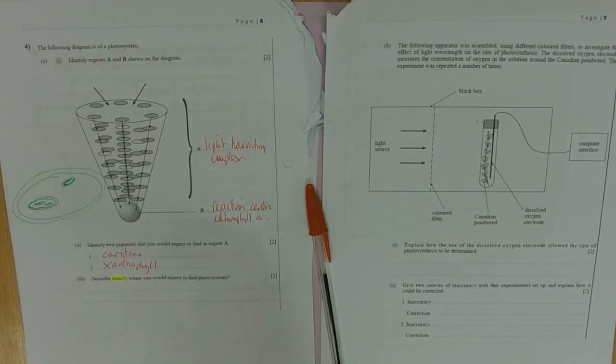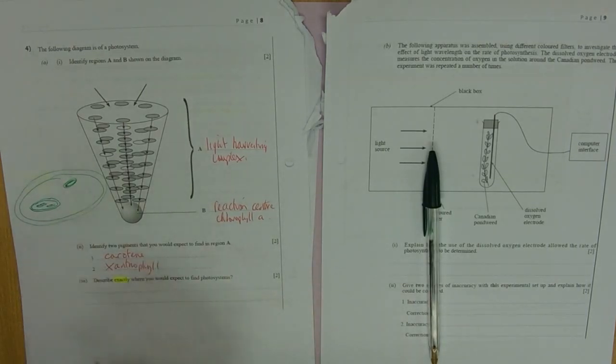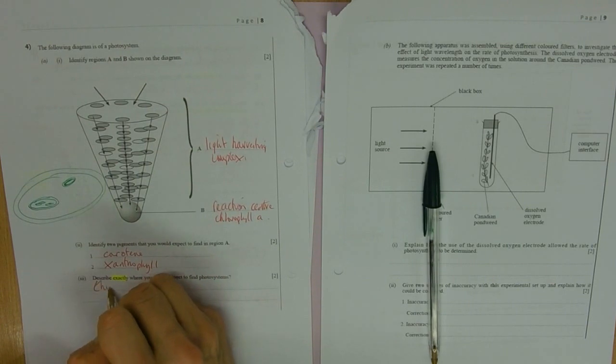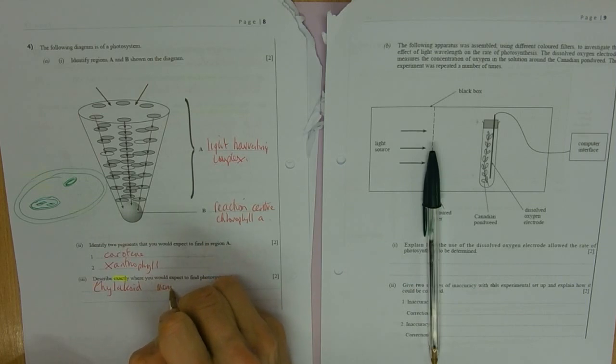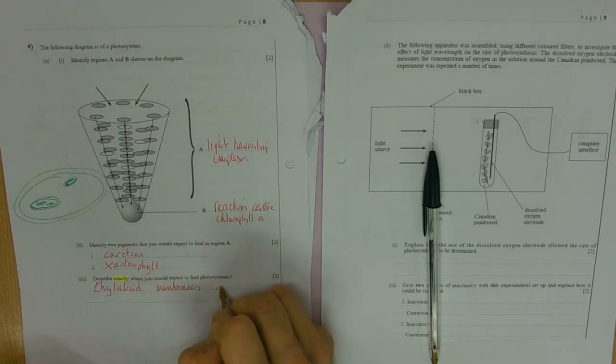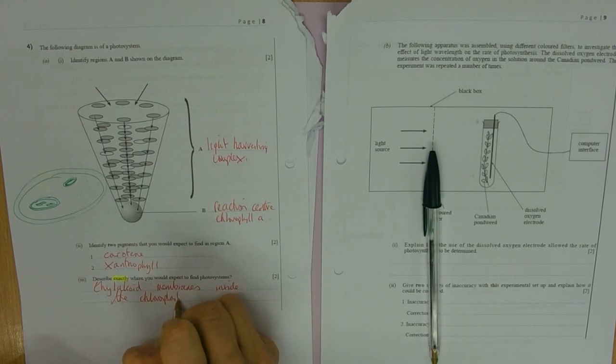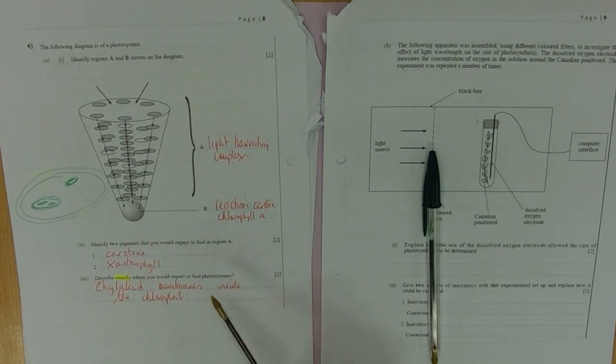So we'd expect to find this on the thylakoid membranes, inside the chloroplast. So we've mentioned chloroplast and exactly where in the chloroplast. So two marks there, and these are the two bits. You identify the organelle and which part of the organelle.